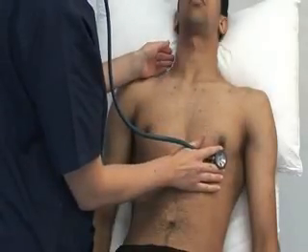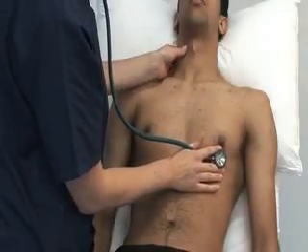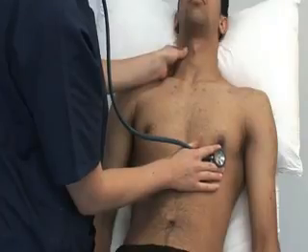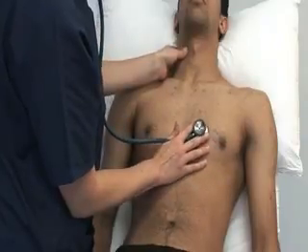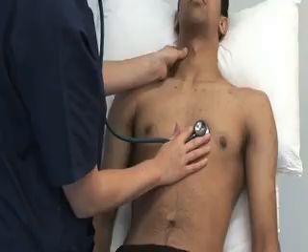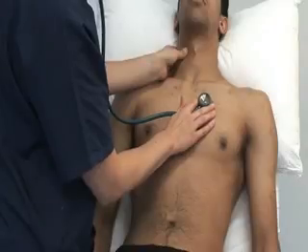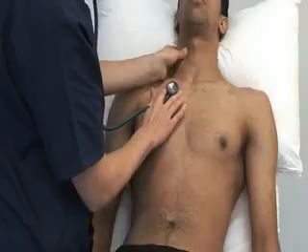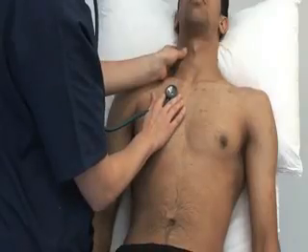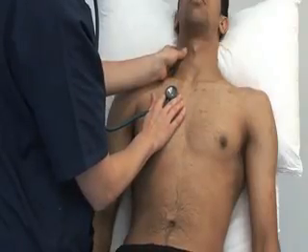Listen at the apex, where you felt the apex beat. This is a good site to hear mitral murmurs. The lower left sternal border is the best place to hear the murmur of a VSD, among other things. The upper left sternal border is the best place to hear pulmonary valve murmurs, and the upper right sternal border is a good place to hear the murmur of aortic stenosis.